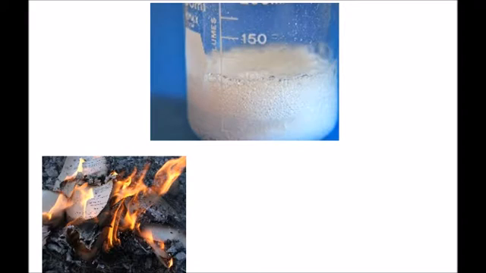The paper has caught fire and is burned, and so it's not paper anymore. It's been introduced to oxygen, and that has changed into something completely new as well.